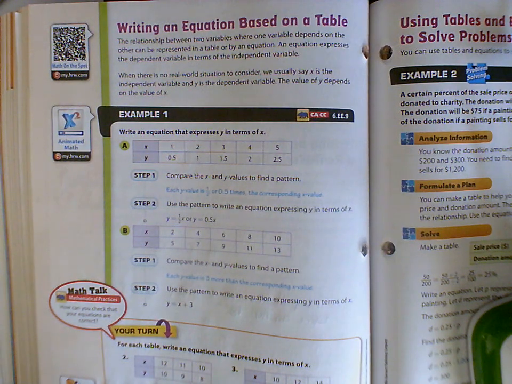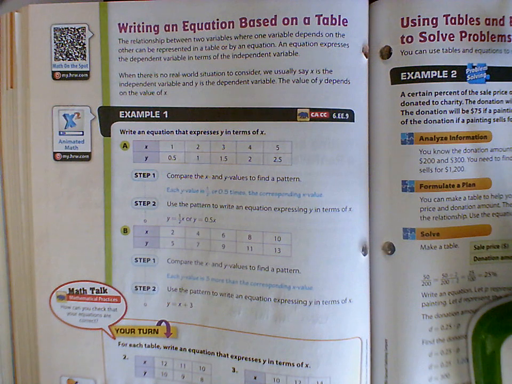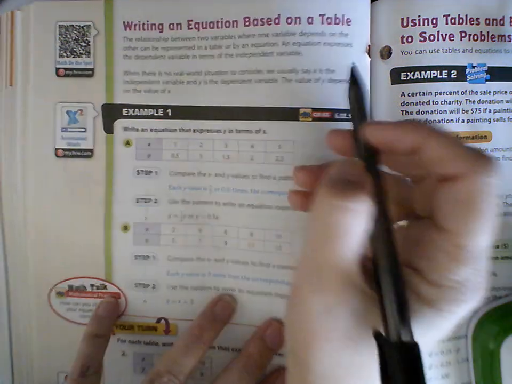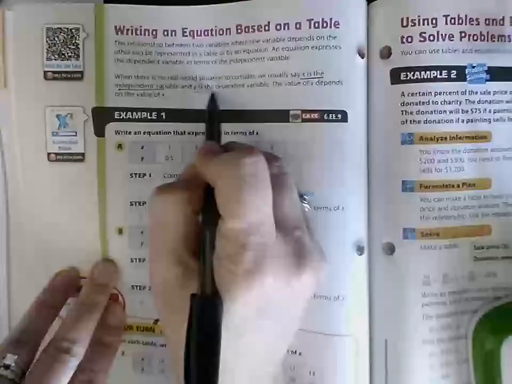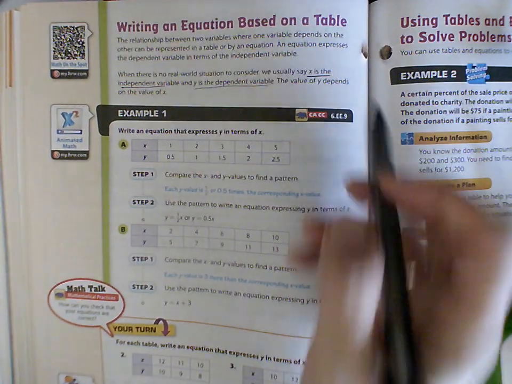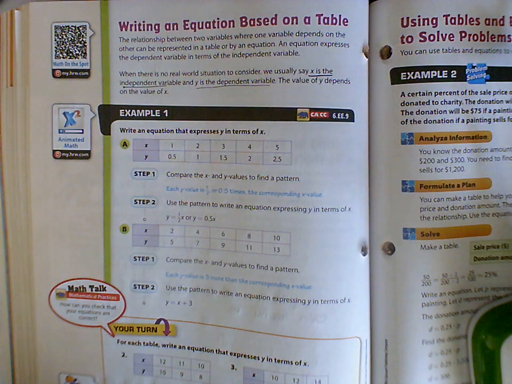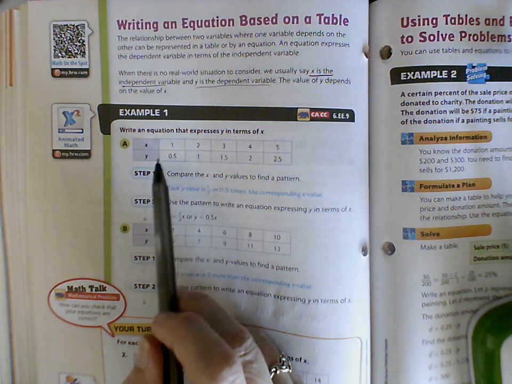It says writing an equation based on a table. It says the relationship between two variables where one variable depends on the other can be represented in a table or by an equation. An equation represents or expresses the dependent variable in terms of the independent variable. When there are no real-world situations, we usually say x is the independent variable, and y is the dependent variable. The variable of y depends on the value of x. It sounds like a different language, right? But all they're saying is talking about the relationships that are happening here.